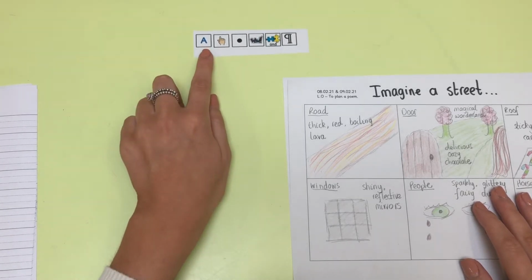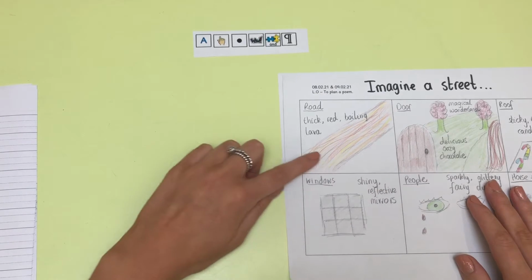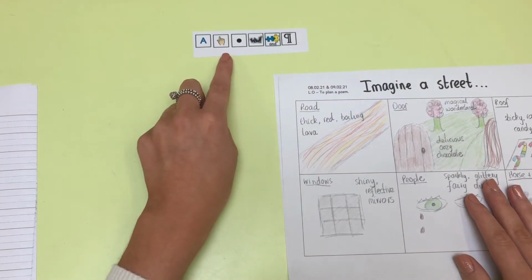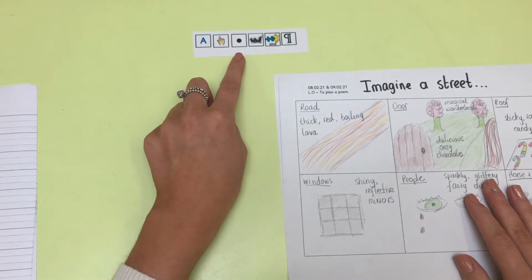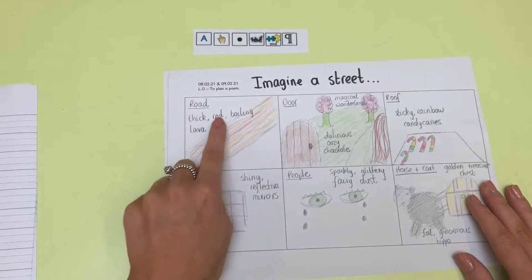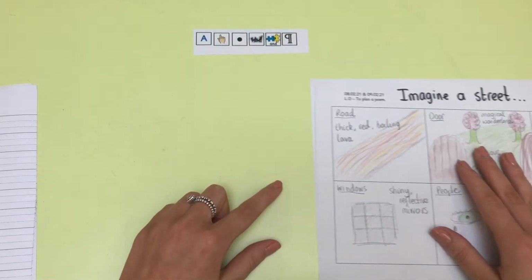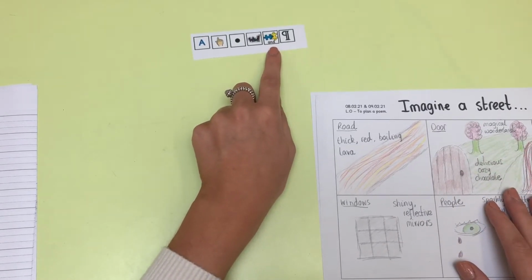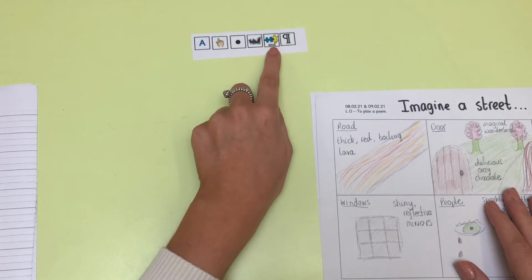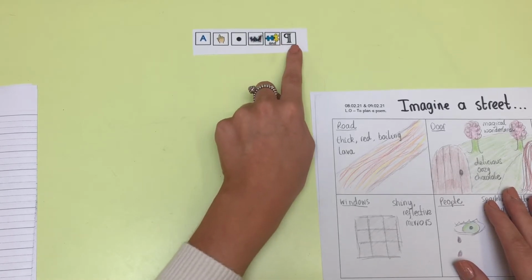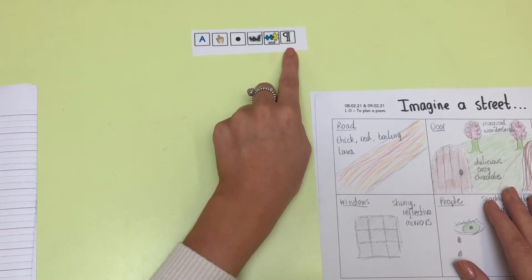Because we are turning these ideas into super sentences, we have got to make sure that we include capital letters, finger spaces and full stops. We have got to make sure we include our wow words, so they are our adjectives that we have included on our plan. Then, rather than writing a simple sentence, can I join 2 sentences together and use a conjunction? Now, I might not be able to do that for every sentence, but I'm going to try and include some throughout my poem. And then we have got this strange looking symbol here.